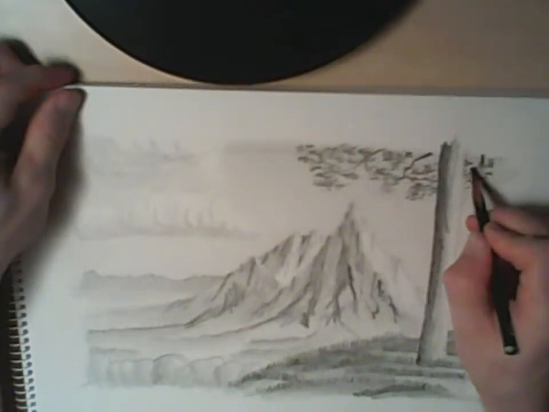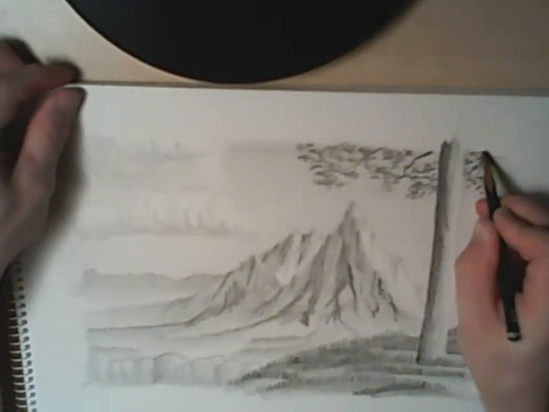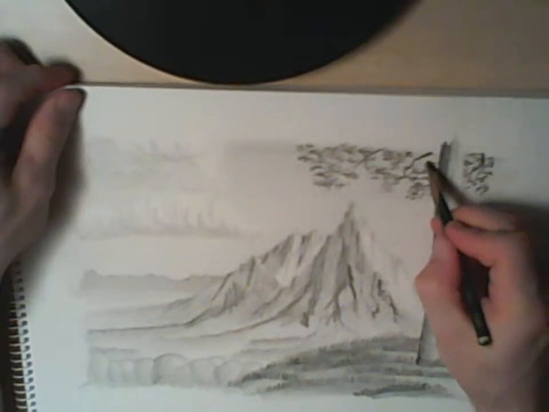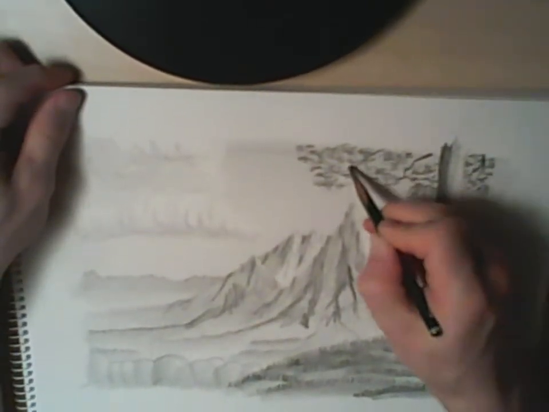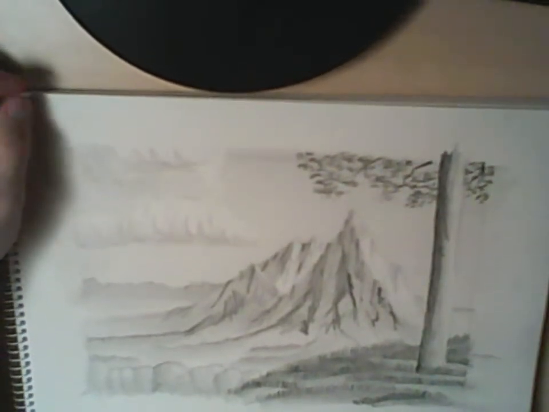Something coming down behind the tree trunk. Okay. All right.